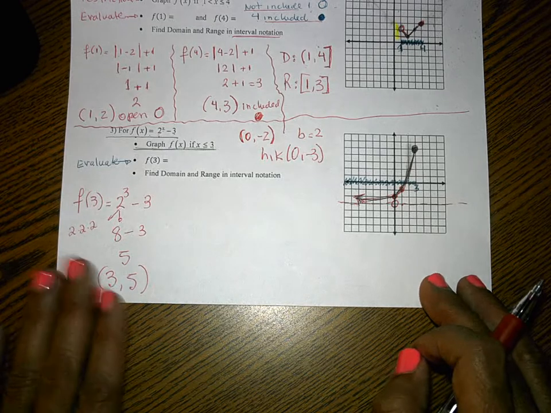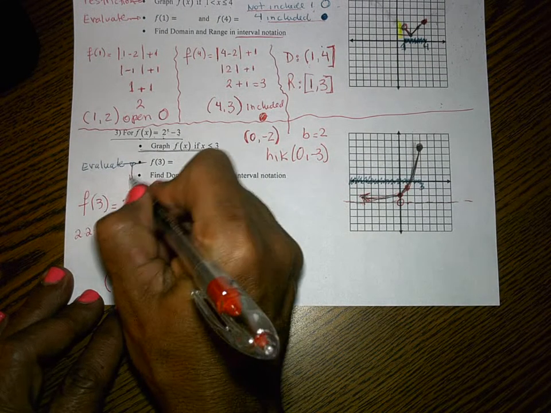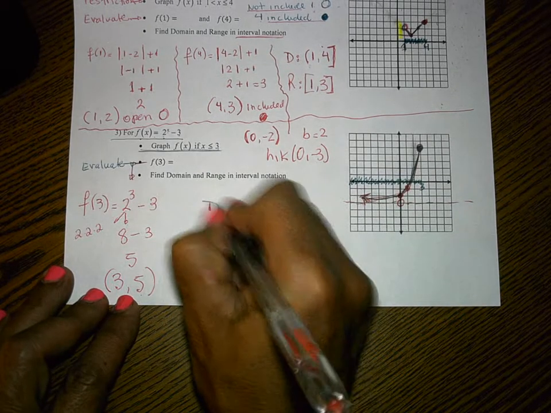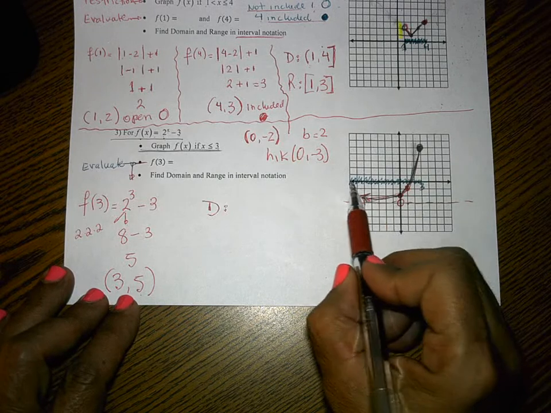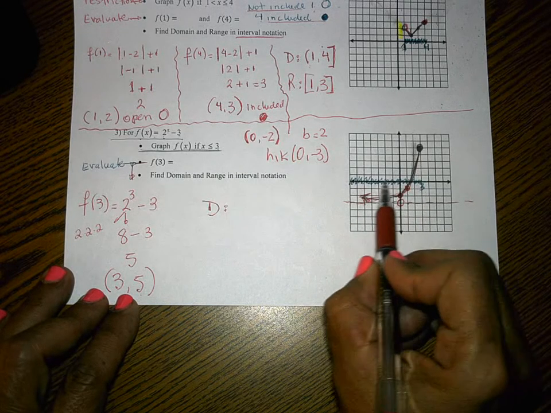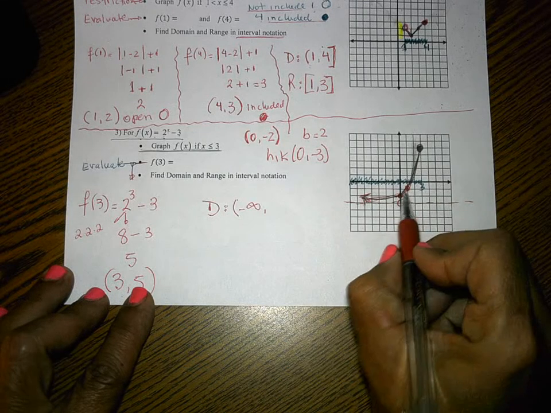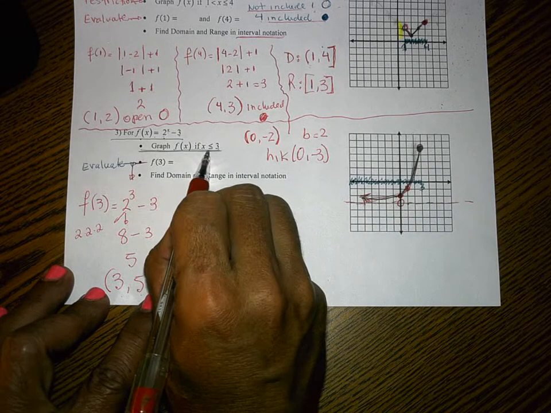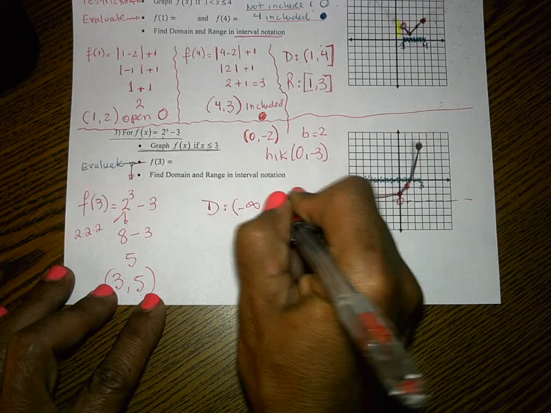So when I plug in a 3, I got a 5. That's evaluating right here. And let's go ahead and do the domain. The domain is all the x values, okay? So remember, we highlighted the x values all the way from negative infinity, and we're stopping at 3. Then I double check over here. Am I including the 3? Yes, because I have an equal under, so I'm going to put a 3 with a bracket.